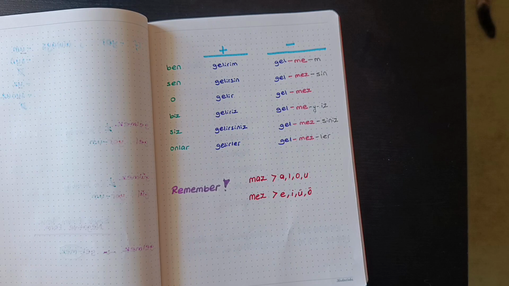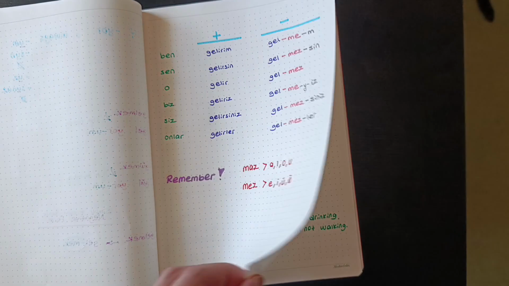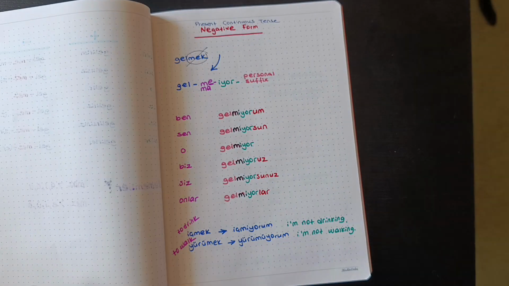Mez, i, ü, ö. For the present continuous, forming negatives is largely the same. However, the negative particle effectively becomes just the letter m. Then the personal suffix, since it agrees with the o in yor, is always with a u.